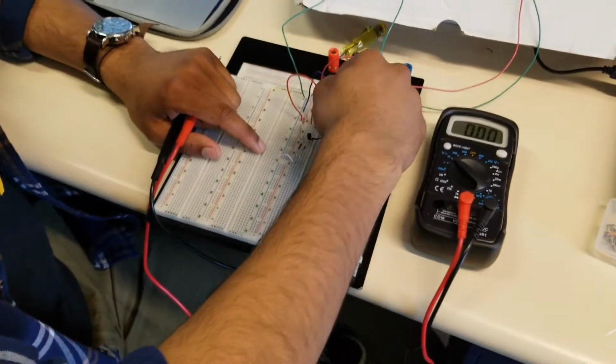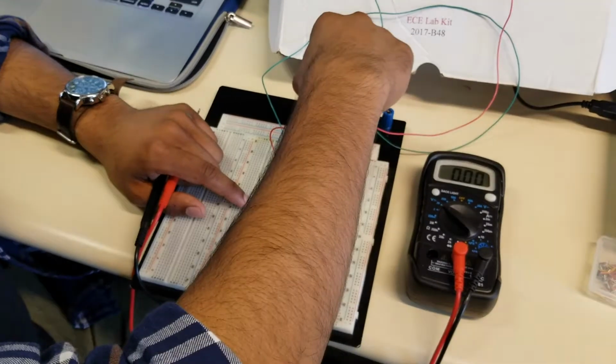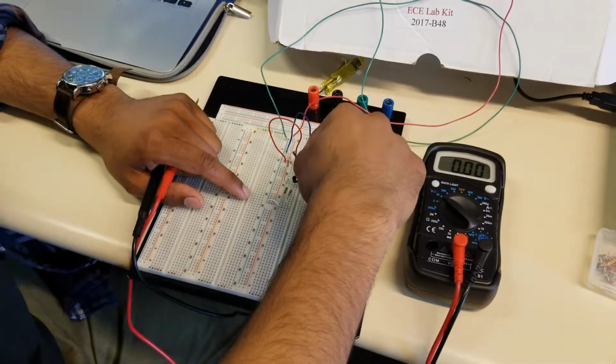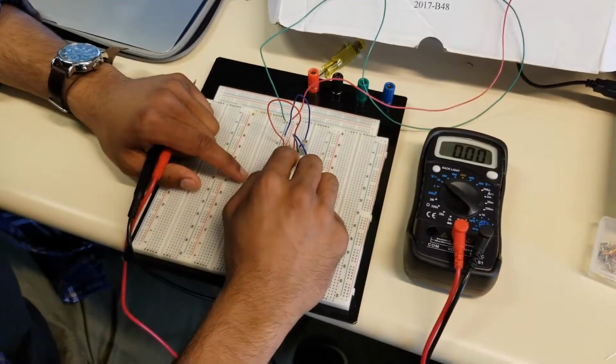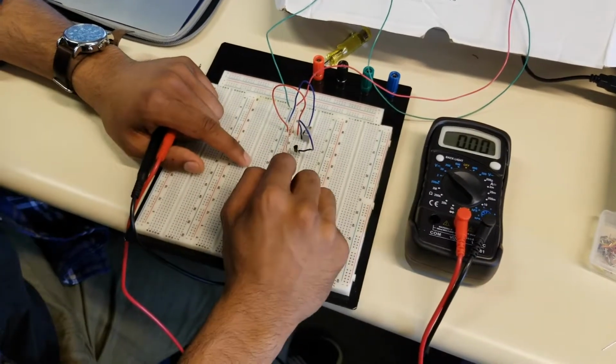Then the other values that go into the transistor come from the voltage then going through a potentiometer, which goes into the C pin, and then it all comes out through the E pin at the bottom.